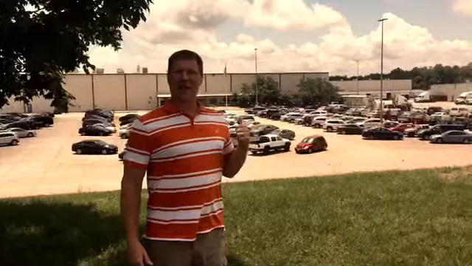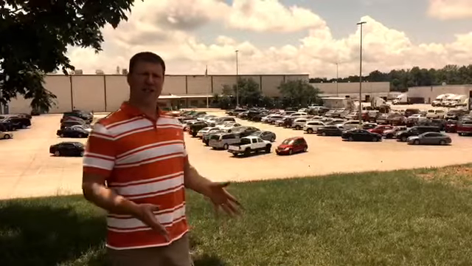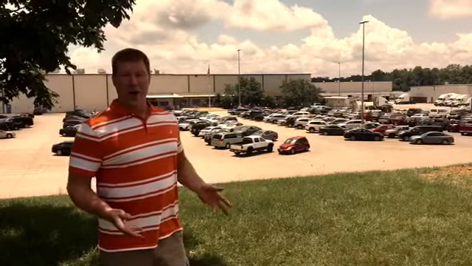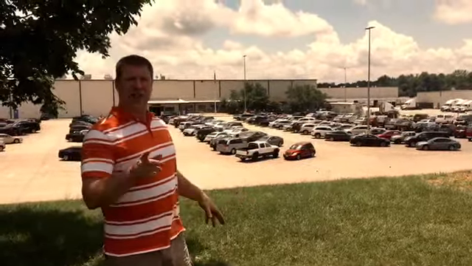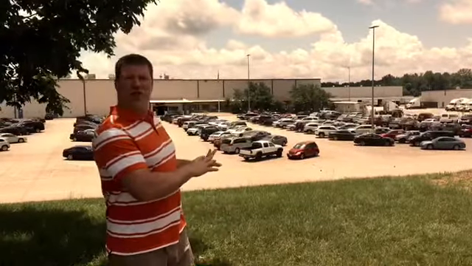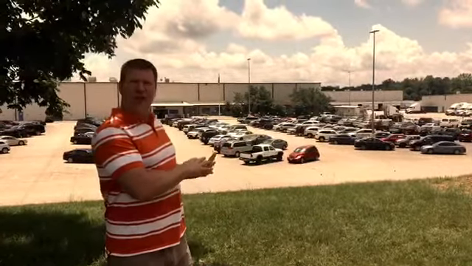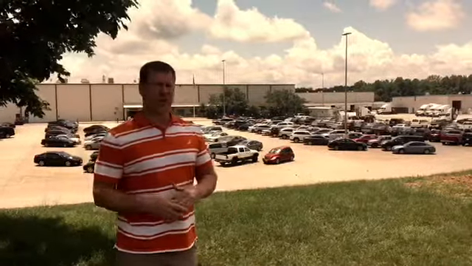We are at a Walmart distribution center. What is a distribution center? Well, it's basically a giant warehouse where products, which is a key term, and goods are brought to and stored here for delivery to the Walmart stores. So that's what these trucks do.